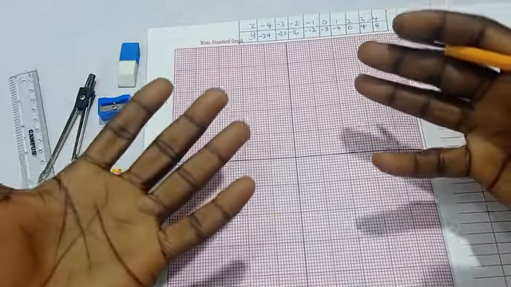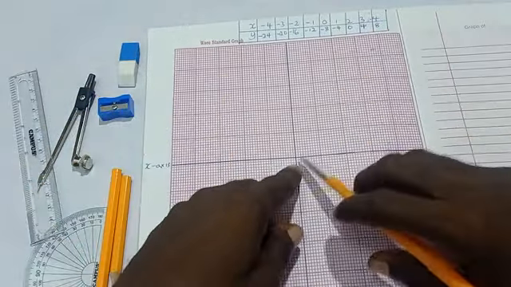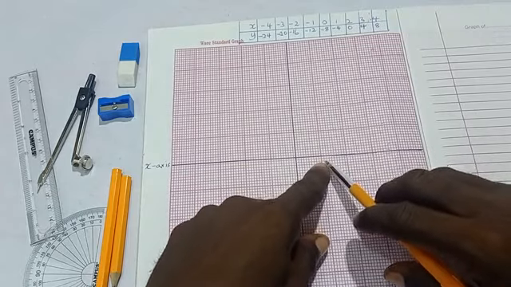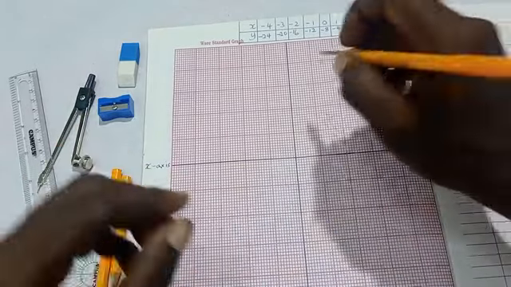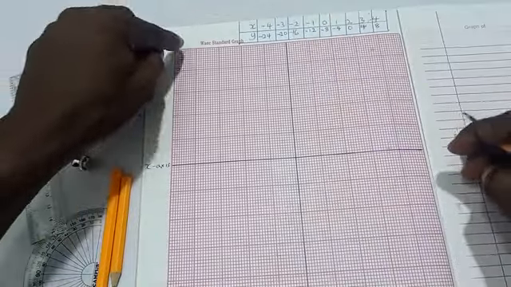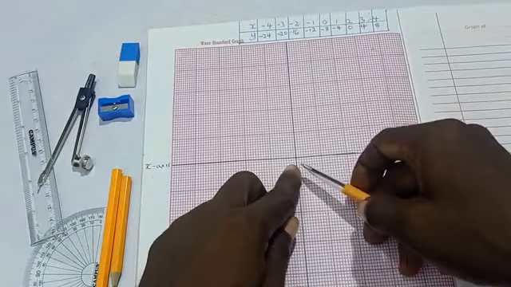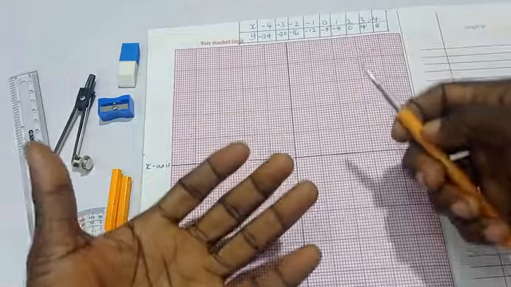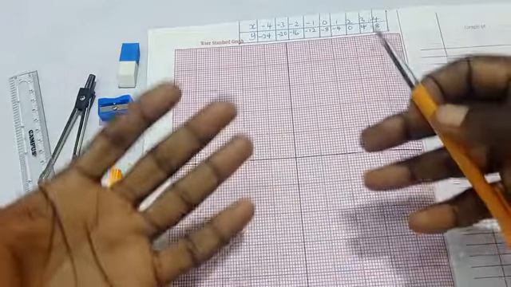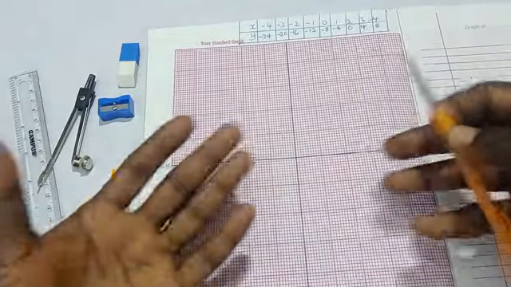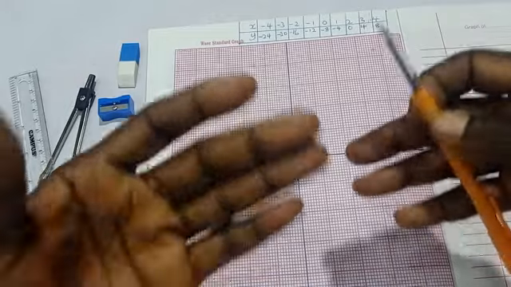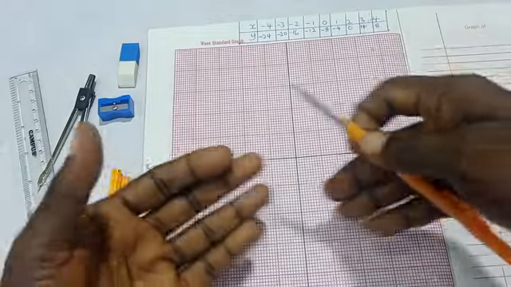There's something we call scale. When they tell you from so place to so place is 1, how do we do that? The examiner can give you, make 2 centimeters to be 1 unit or 1 centimeter to be 1 unit. They can give you a scale. That is what we call scale. The examiner can give you that.